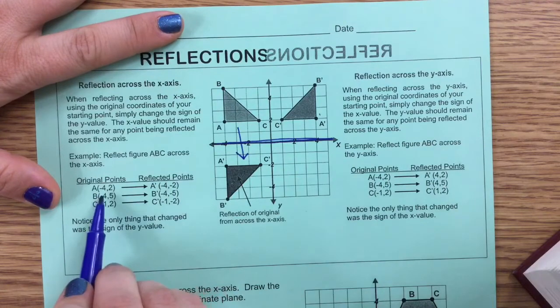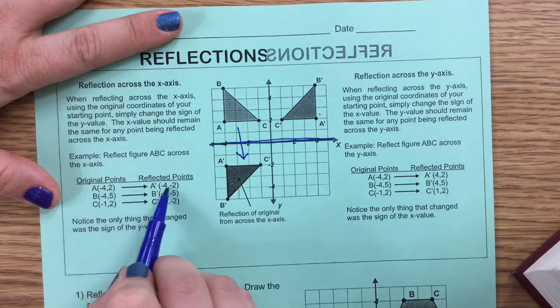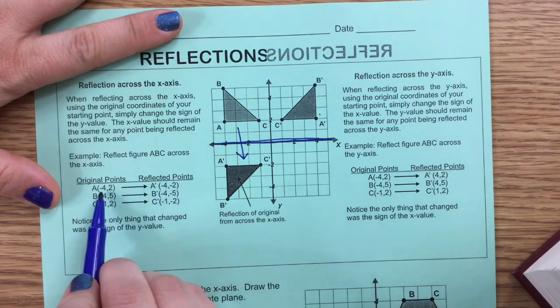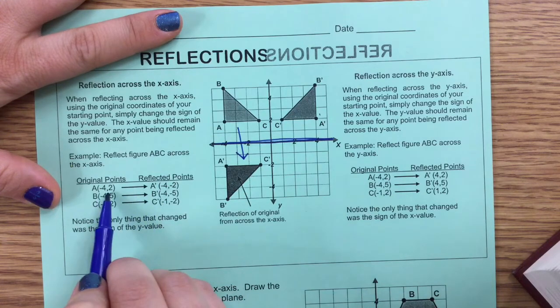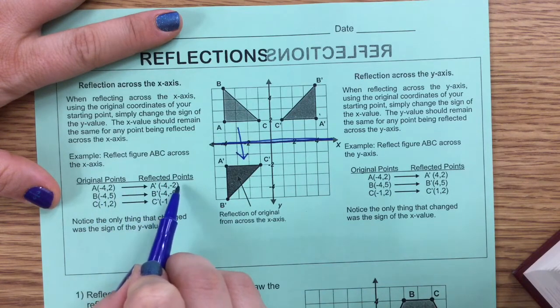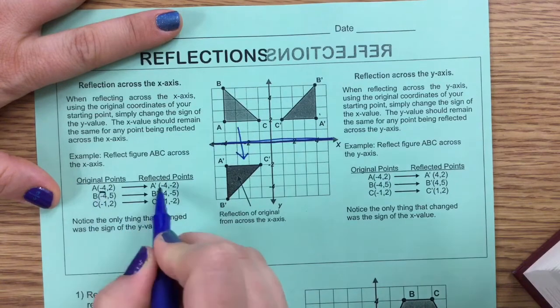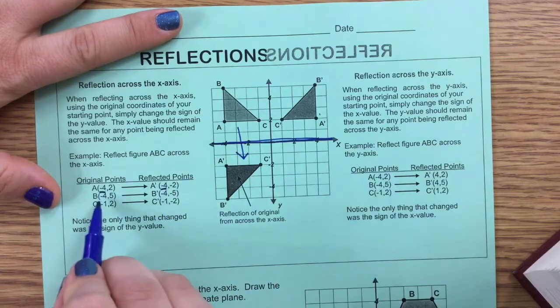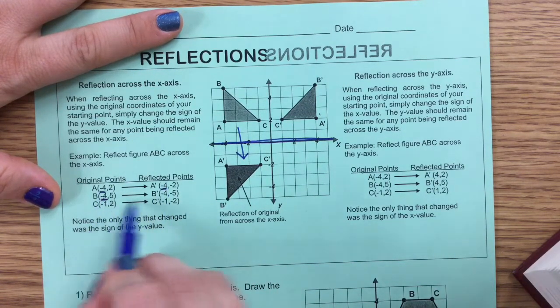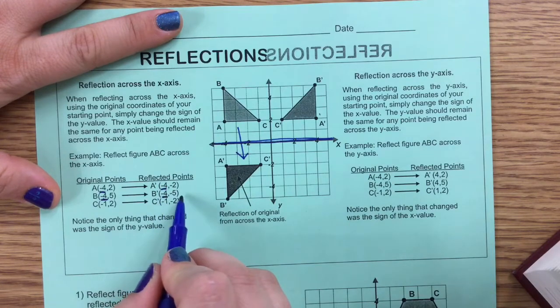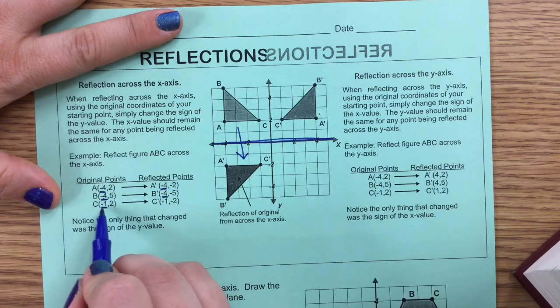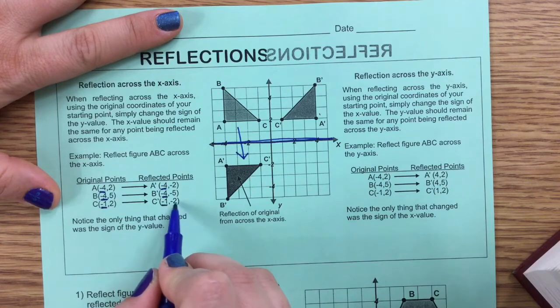But if you look at the original points in comparison to the reflected points, we had (-4, 2) and (-4, -2). Here, (-4, 5) and (-4, -5). (-1, 2) and (-1, -2).